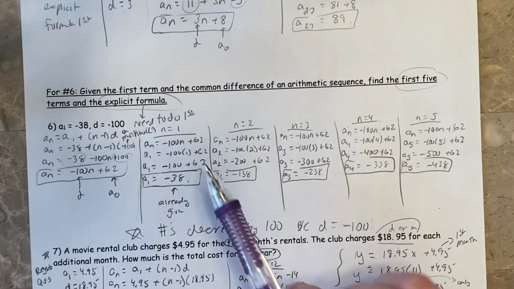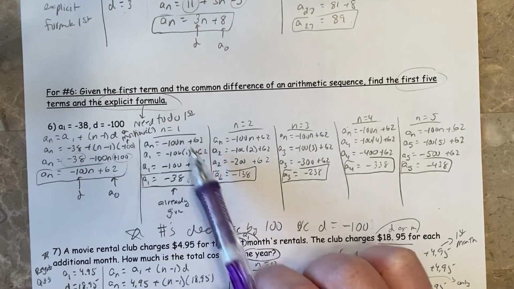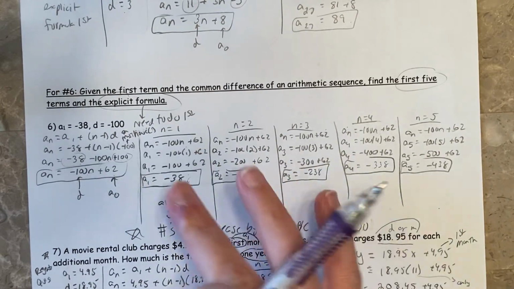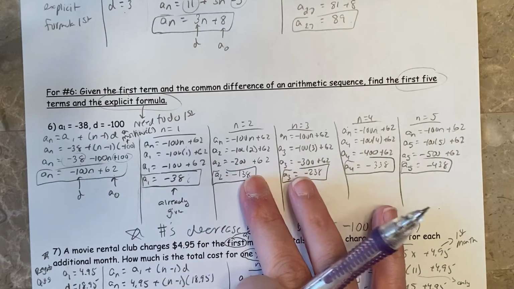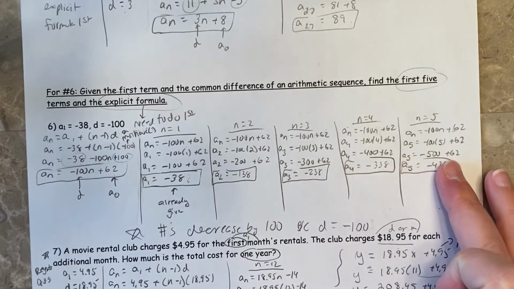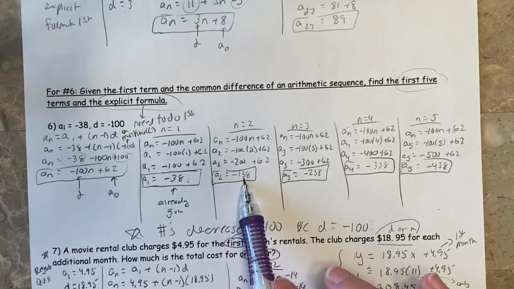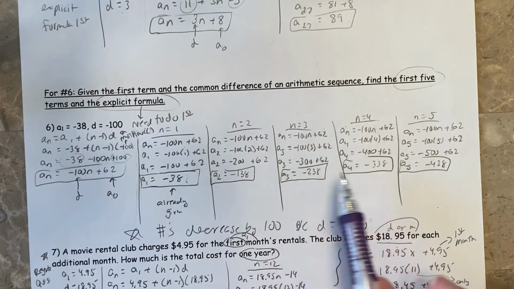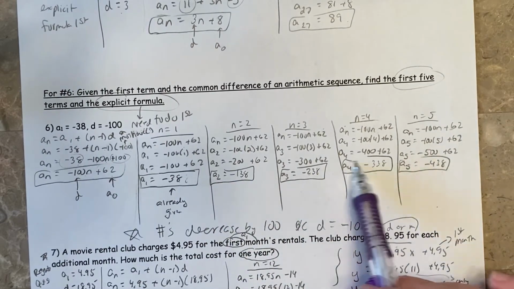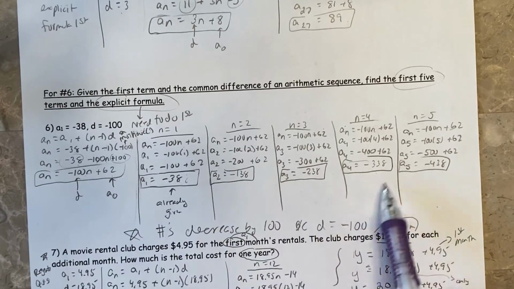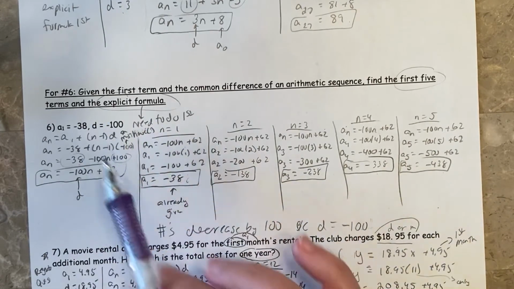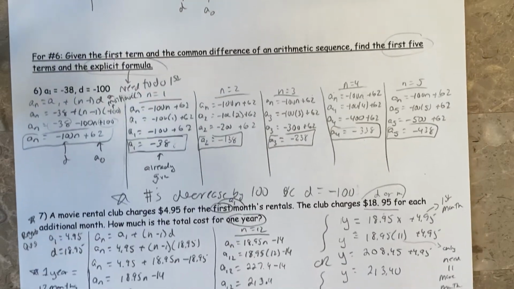So now you're going to take this, and you're going to write that 5 times, plugging in 1, 2 for n, 3 for n, 4 for n, and 5 for n. And you should get negative 38, negative 138, negative 238, negative 338, and negative 438. And you'll see each number is decreasing by 100, which makes sense because your difference was negative 100.